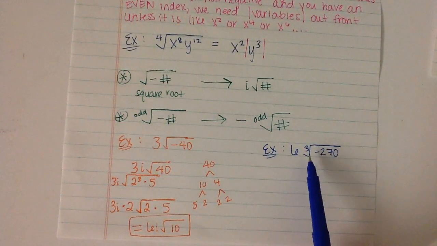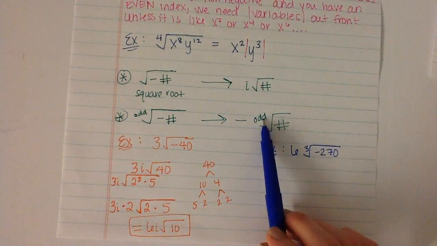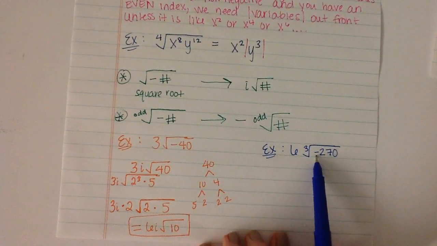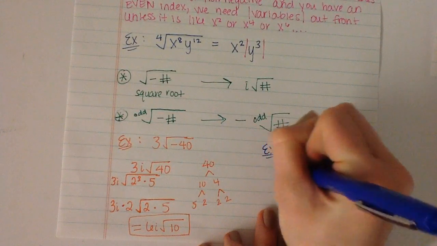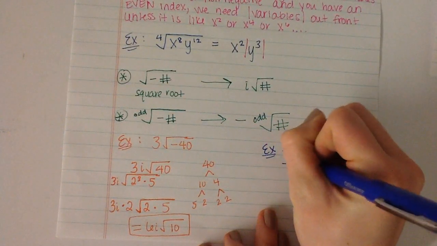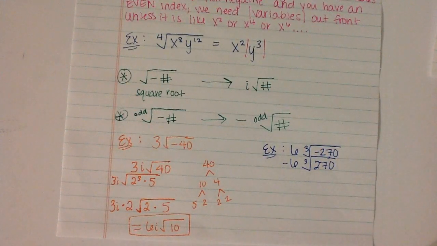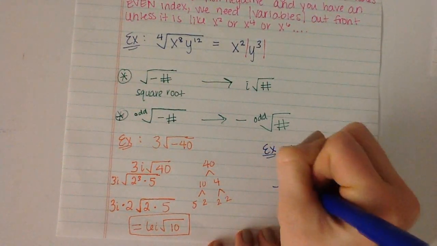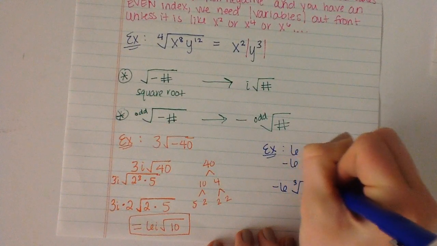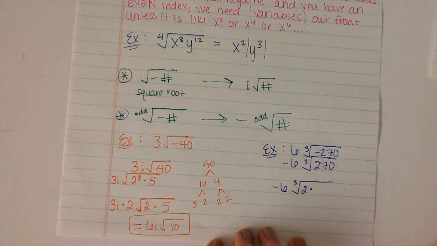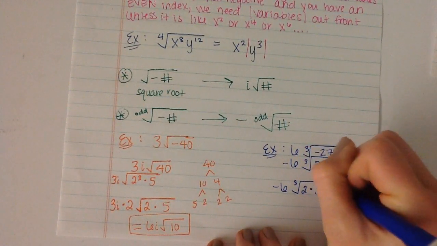So this is when our index right here is odd. So this is when we're going to take our negative out in front. So this negative we're going to bring out in front to have negative 6, and we still have the cube root of 270. So negative 6, the cube root of 270, if you were to factor that out, can be rewritten as 2 times 3 cubed times 5.